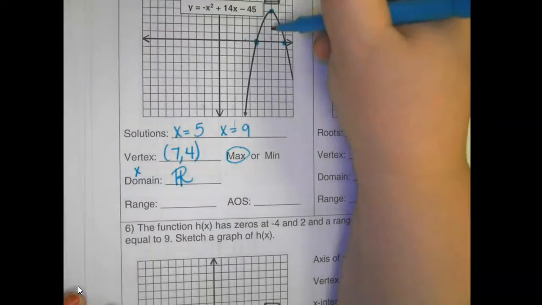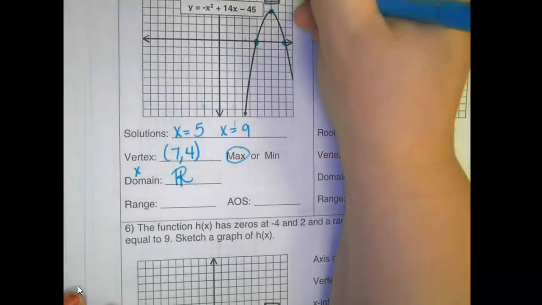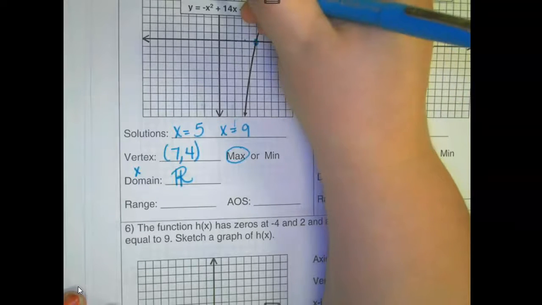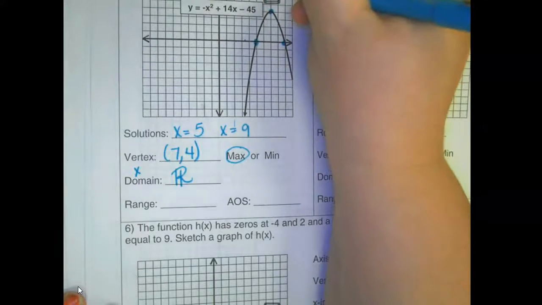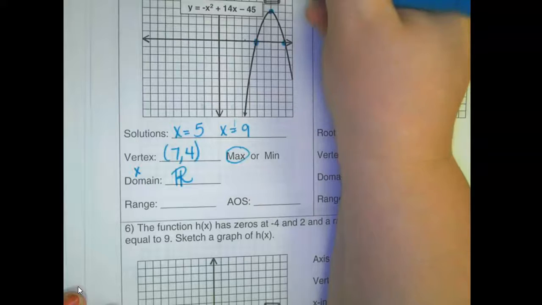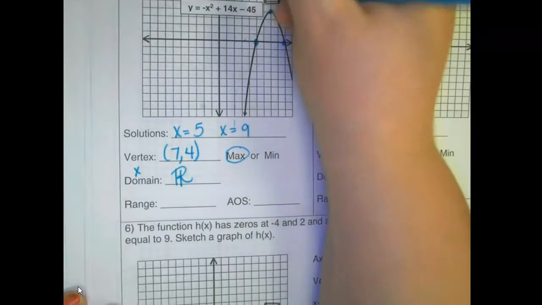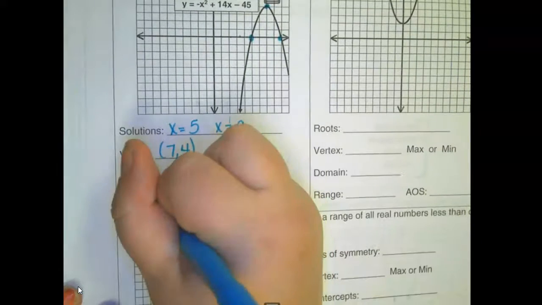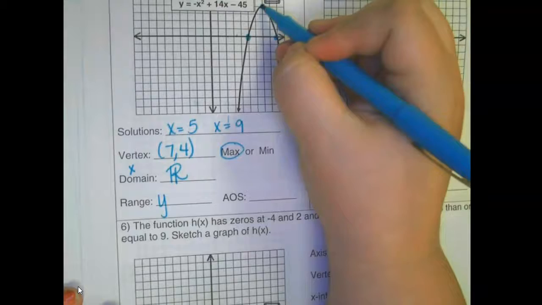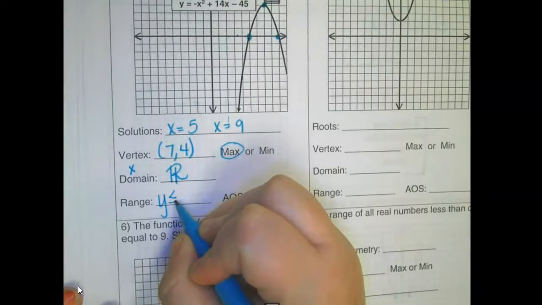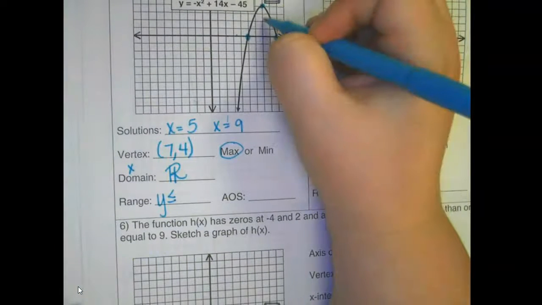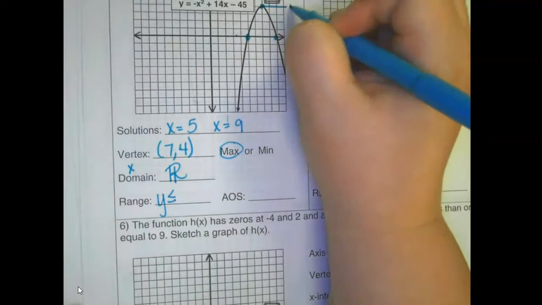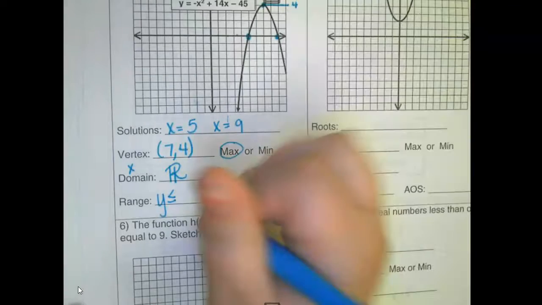Our range, on the other hand, yeah, all of these numbers can be a y value, but if I come up here, this graph is never going to reach this 8 or whatever point that is. It's never going to reach up here. Okay? It's never going to reach these y values. So my y is going to have to be less than or equal to 4, because this is 4, and nothing went above 4.